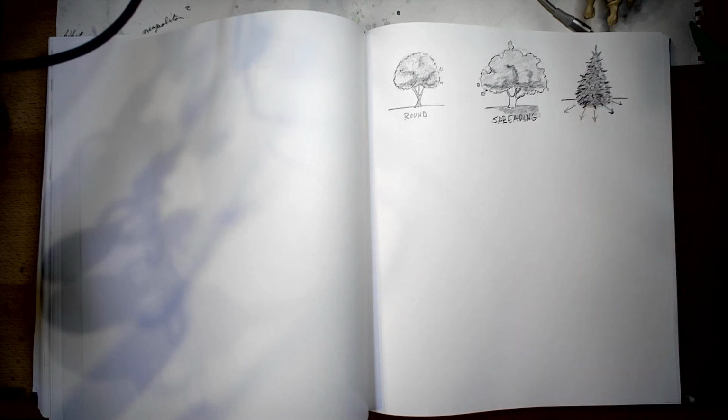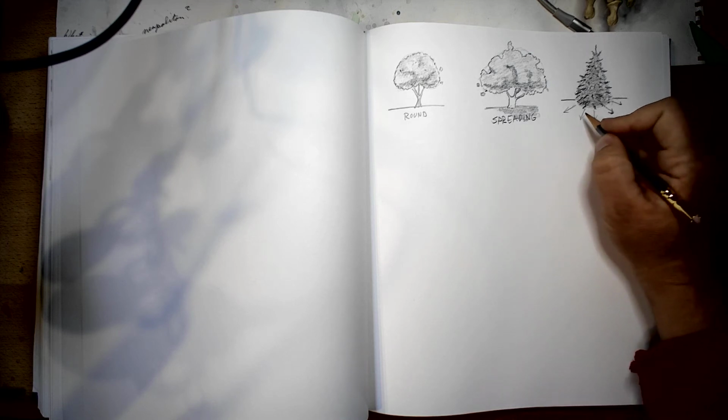So how many trees do we have to draw? 10. All right.